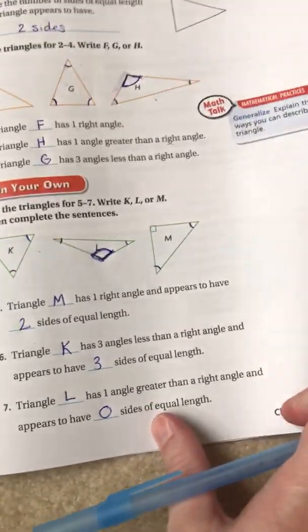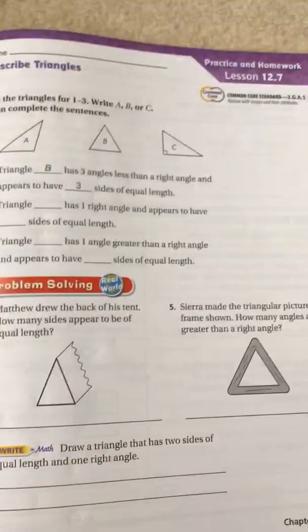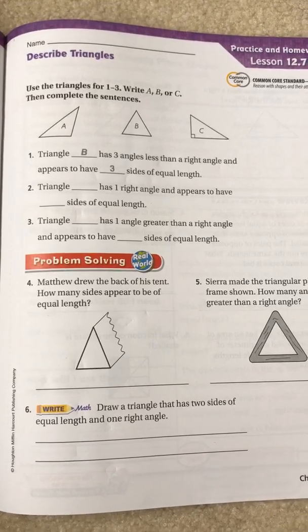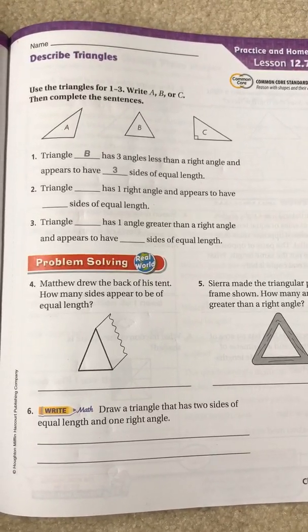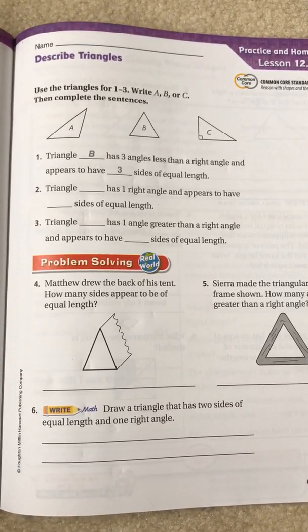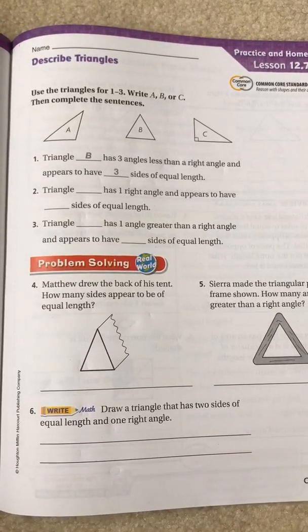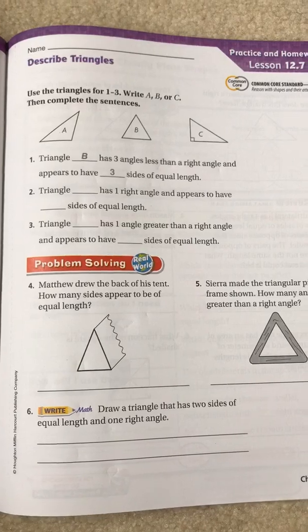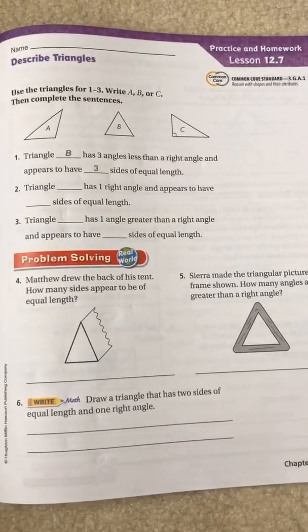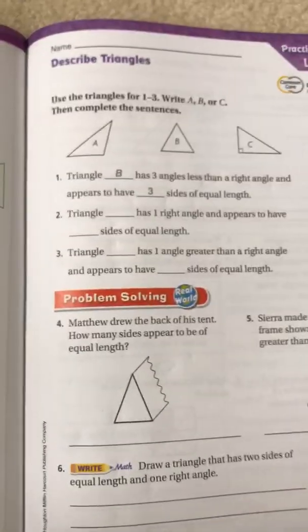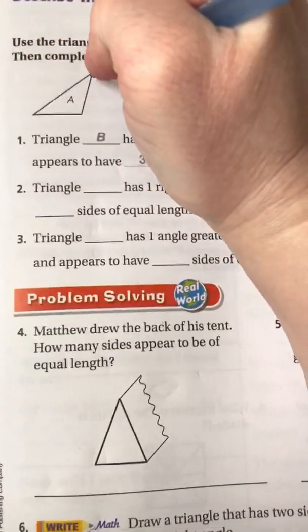Okay, let's jump over to homework here. You're going to do like the same thing here. It says, use the triangles for 1 through 3, write A, B, or C, then complete the sentences. So they've done the first one for you. It says triangle B has 3 angles less than a right angle and appears to have 3 sides of equal length. Remember, I like to mark my angles, so I'm just going to go ahead and do that here.